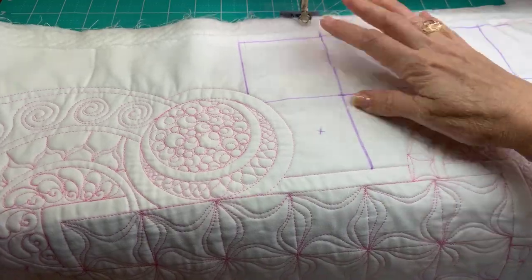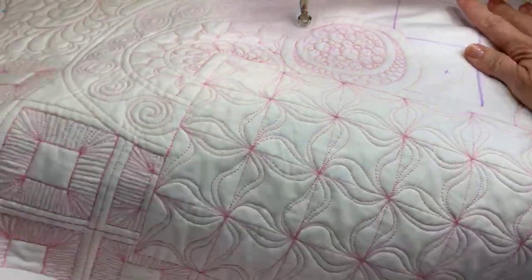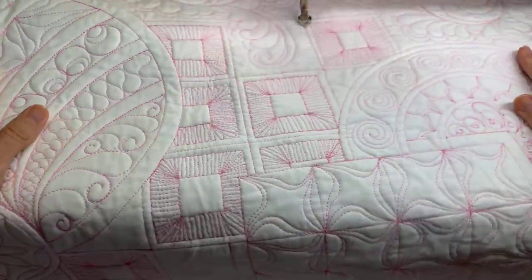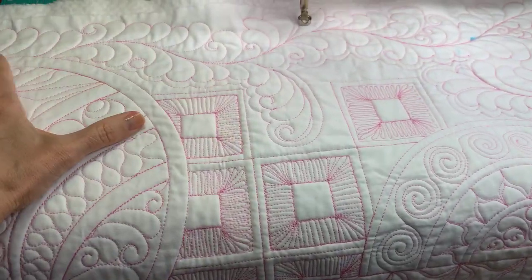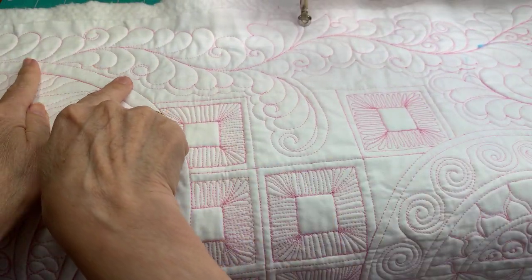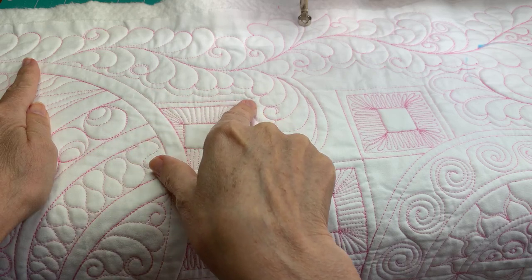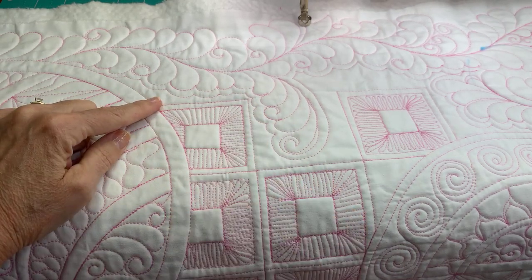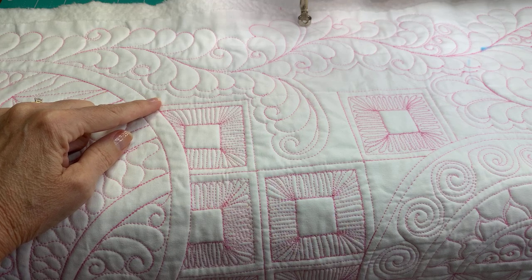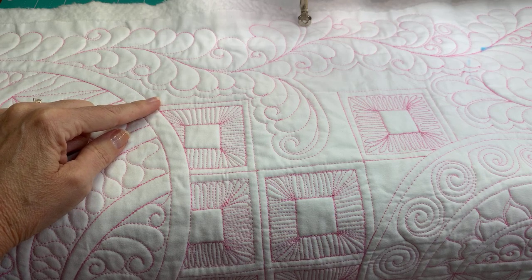Let me turn the quilt a little bit. The very first microfill that I want to do is going to be right in this space. Right along the feather, it's very narrow right there. Too narrow to really put any design that has a strong visual impact. So what that tells me is I'm not going to work hard to put a visual impact in there.